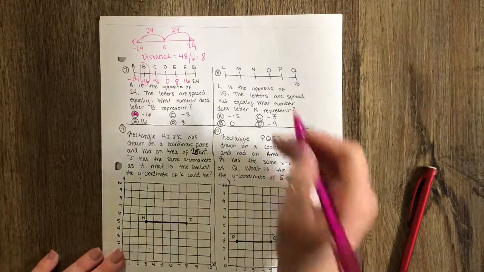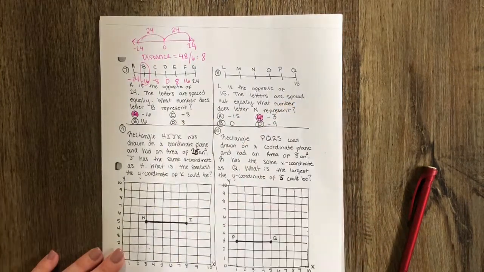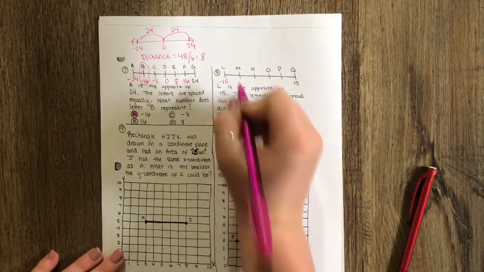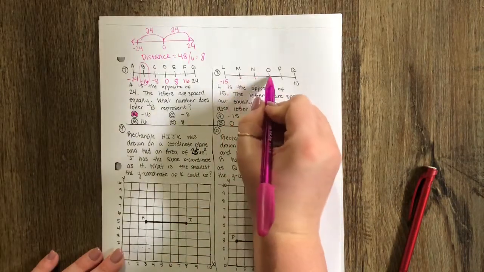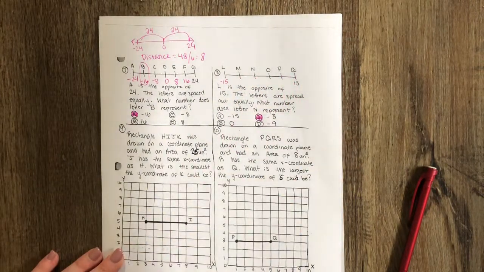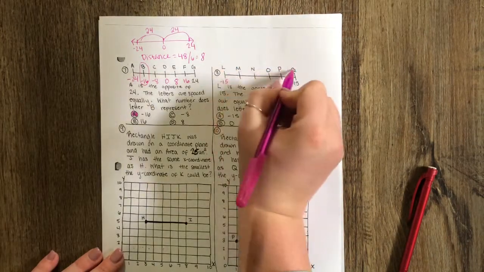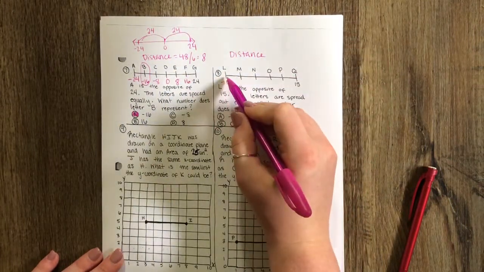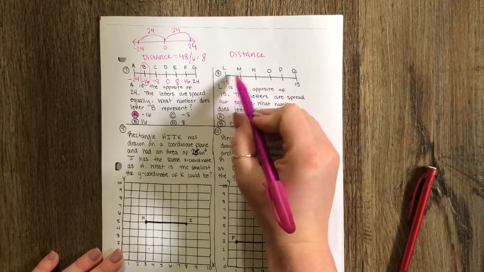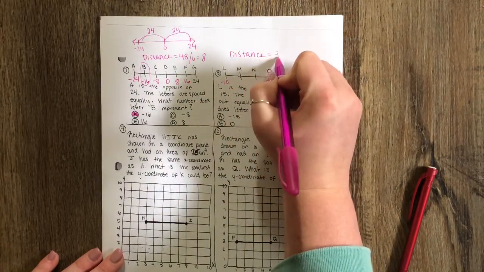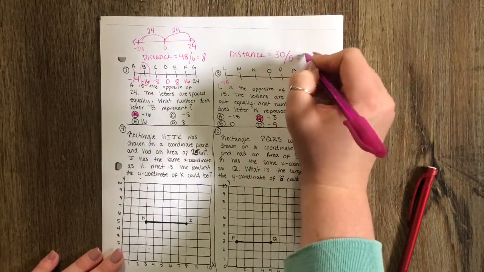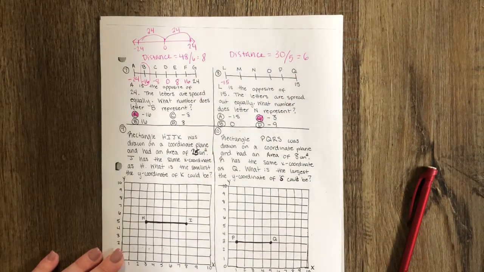Okay, looking at number 8, if you got an answer of C, you would be correct, because L is the opposite of 15, which means negative 15. There are 1, 2, 3, 4, 5 jumps between negative 15 and 15, or 5 sections. The distance from negative 15 to 15 would be 30, because 15 to 0 would be 15, and negative 15 to 0 would be 15. And 15 plus 15 is 30. So if we divide that by our 5 sections, we should get 6 spots in between.